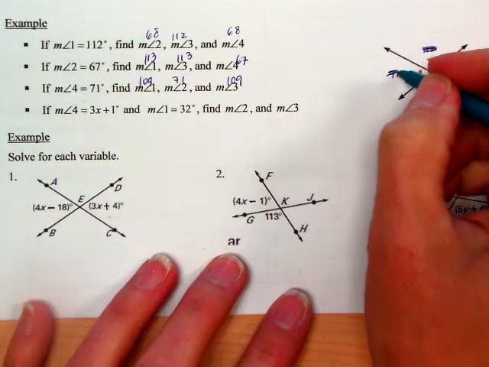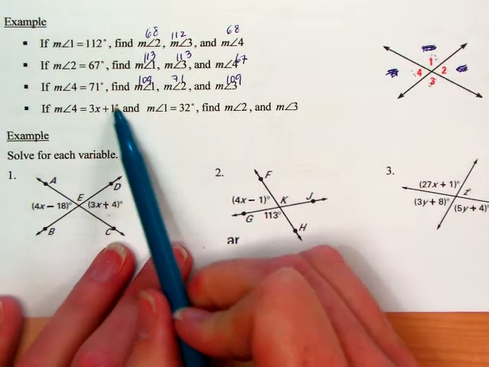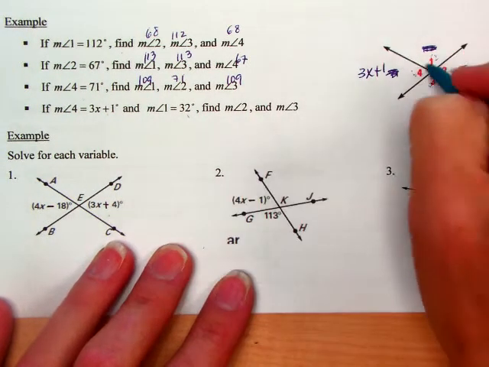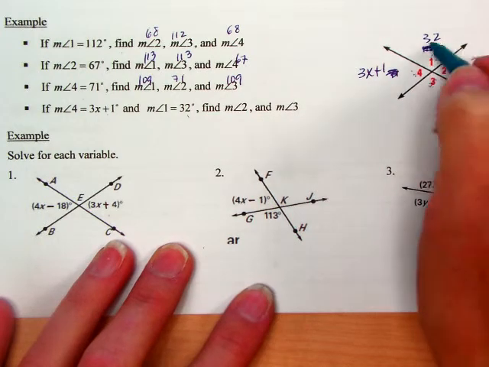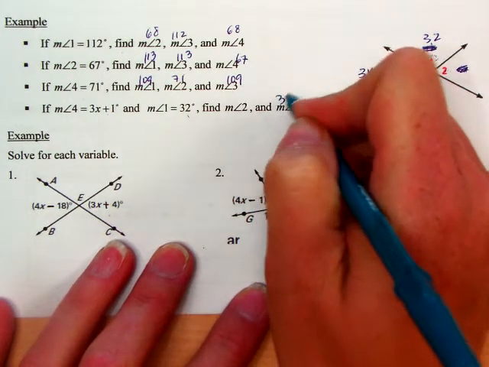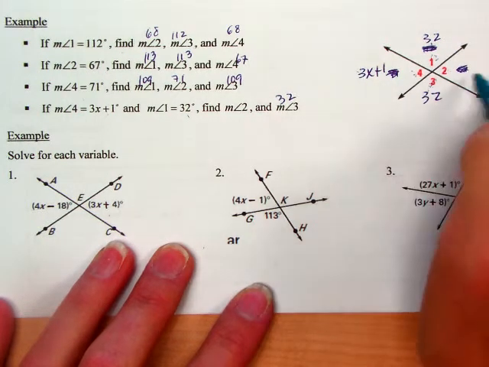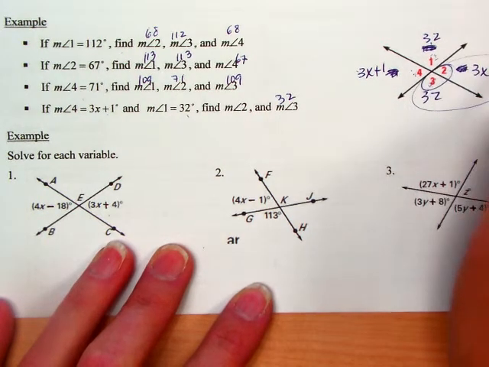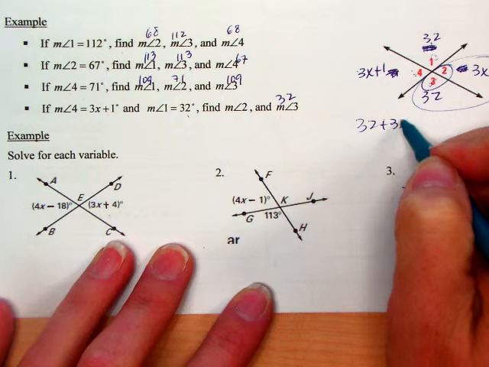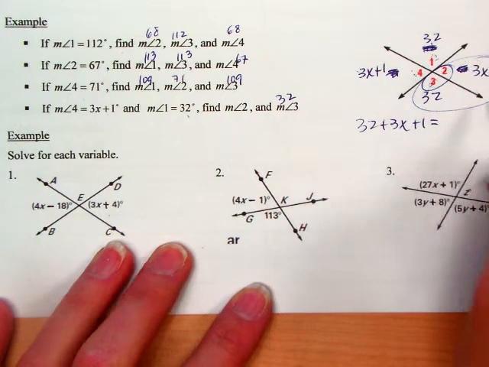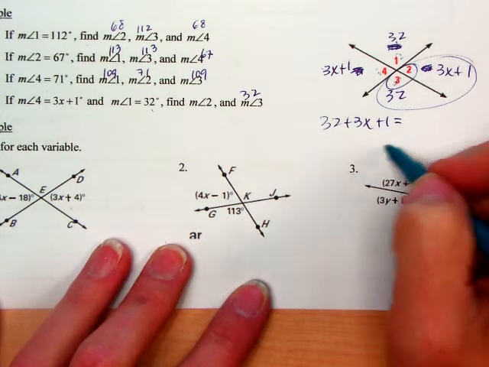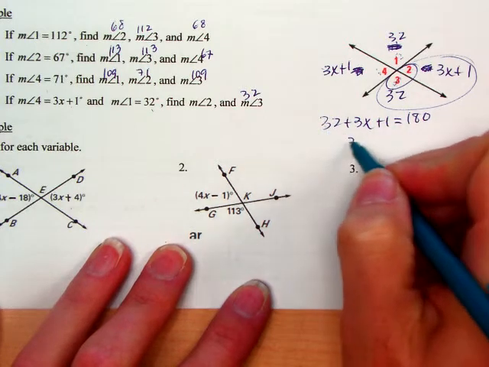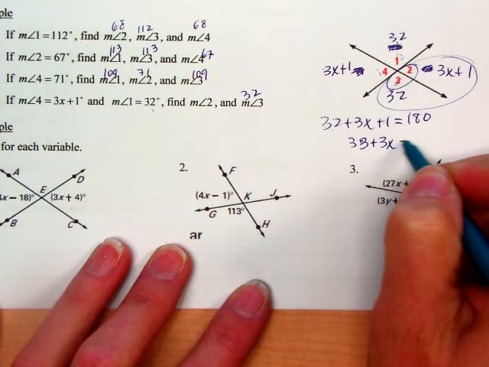The last one we have has letters in it. So 3x plus 1 is what angle 4 is. And I know angle 1 is 32. So that means angle 3 is also 32. This guy also has to be 3x plus 1. And so I can take these two and add them up, and they have to equal 180. Just like before, only this one has some variables in it. So now I have 33 plus 3x equals 180.